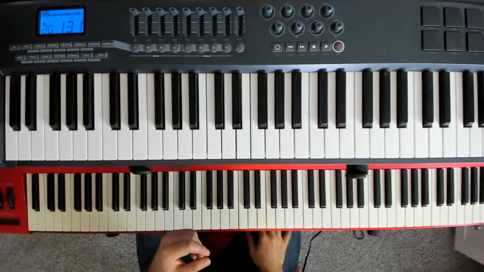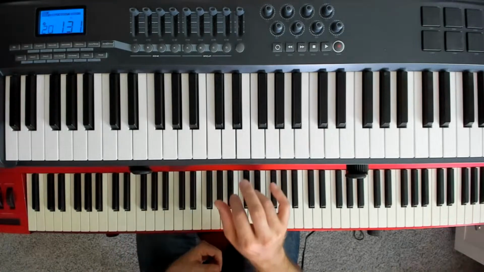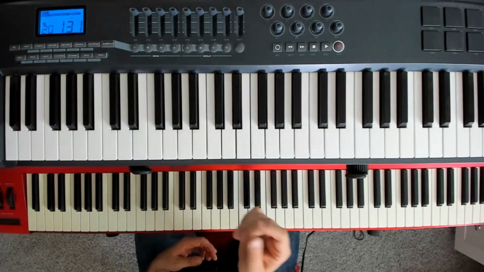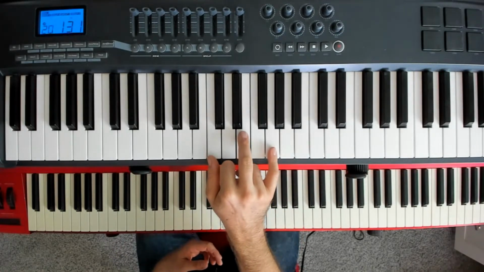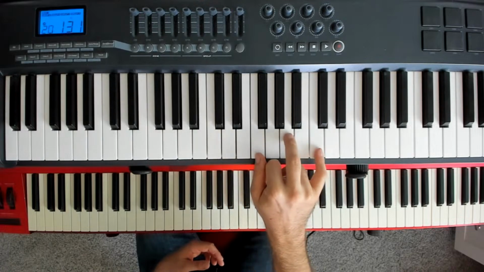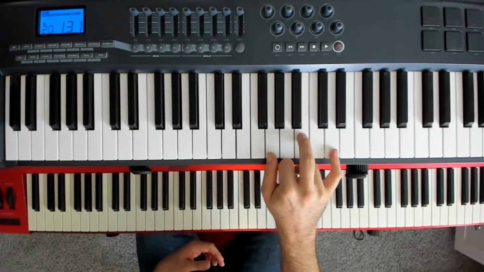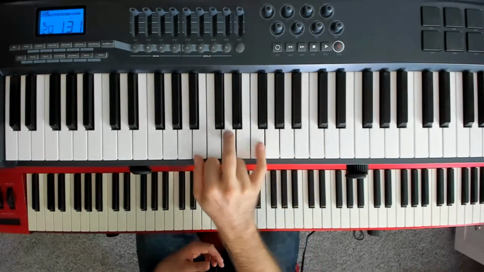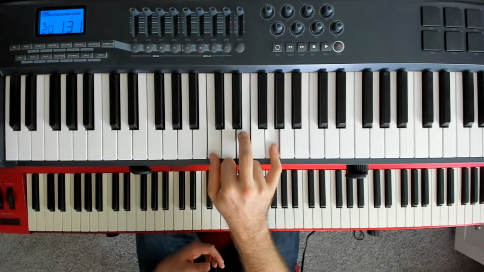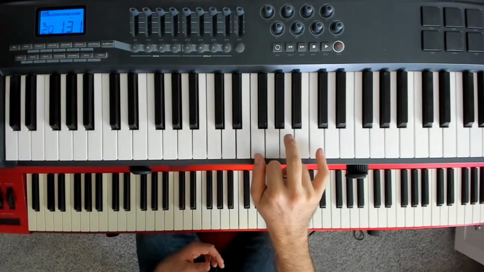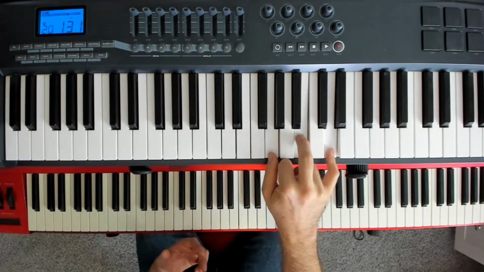Well, what if, for fun, I just focus on a 1, 4, 5 chord progression? 1 is C major, 4 is F major, 5 is G major. That's it. 1, 4, 5. So C major, 1, F major, 4, 5 is G major.